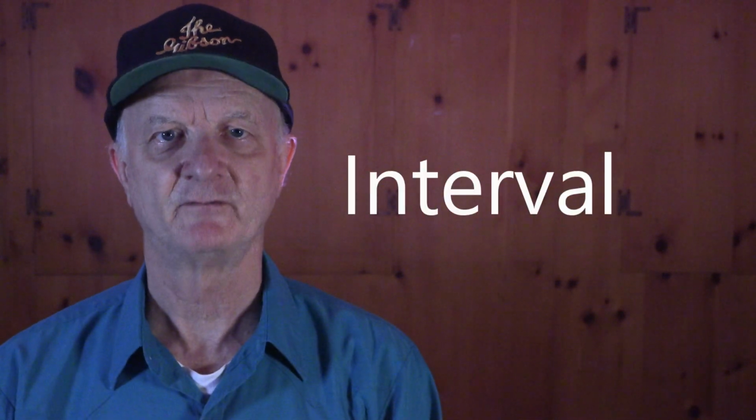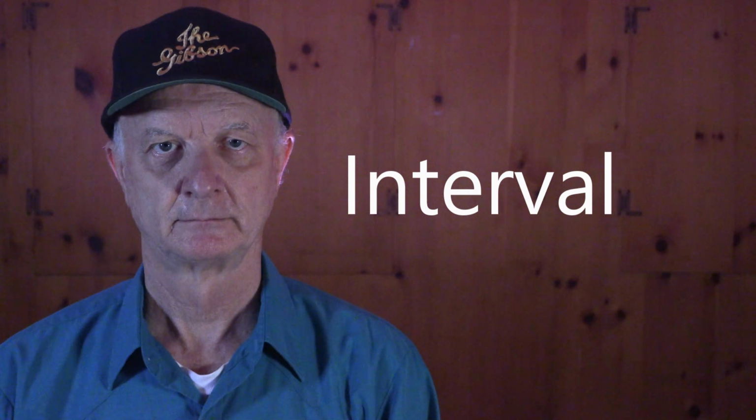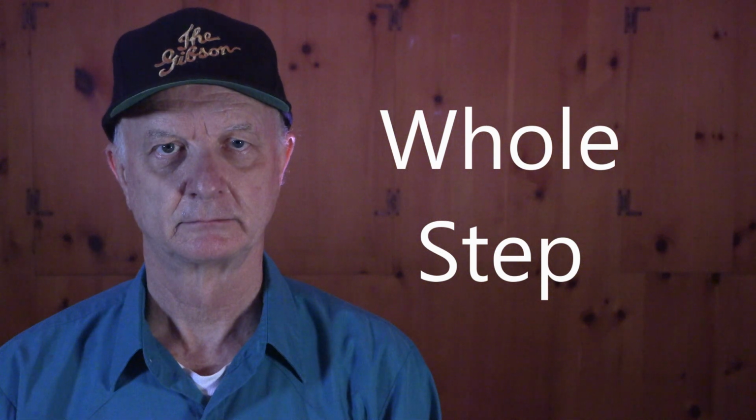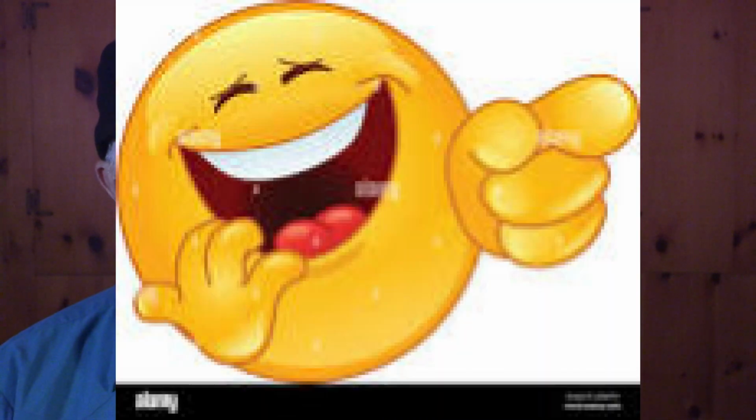A couple of terms here. The musical distance between two notes is called an interval, as seen in video 12. The distance between C and F sharp is 3 whole steps. A whole step is the distance of 2 frets. If we start on C and go up a whole step, we land on D. If we go up another whole step, we land on E. If we go up a 3rd whole step, we land on F sharp. Therefore, the musical distance from C to F sharp is 3 whole steps.